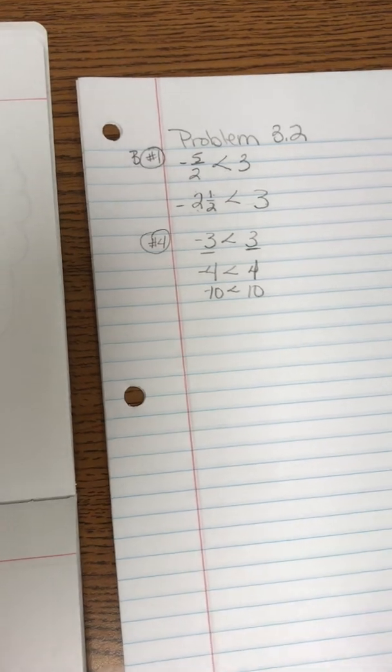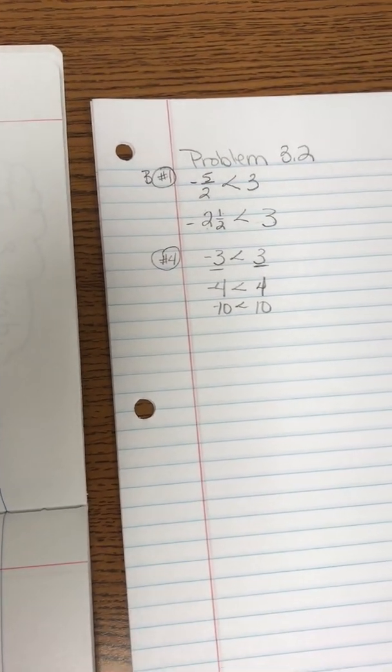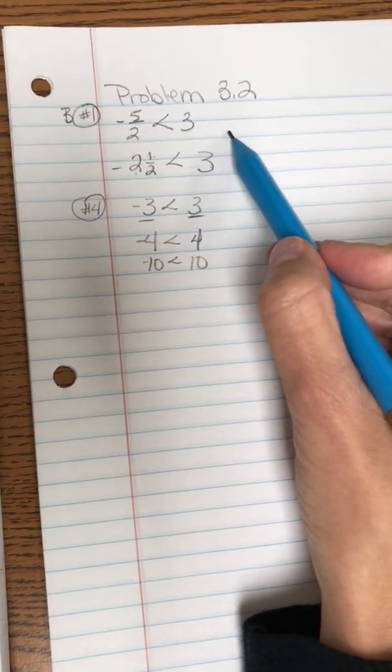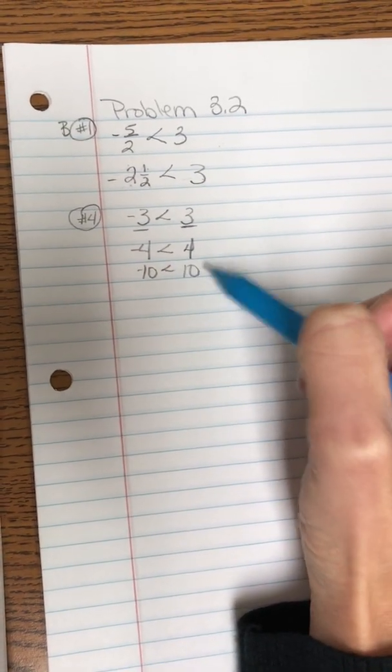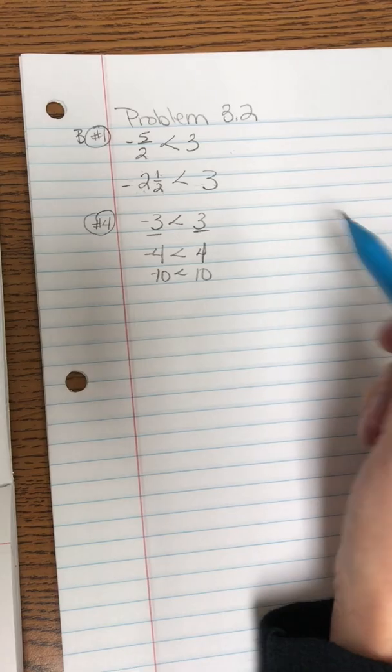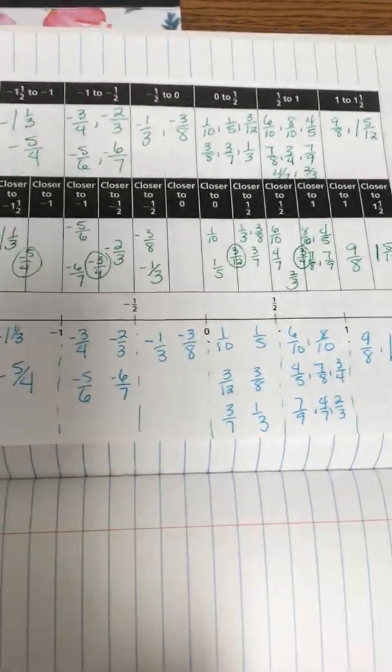And so it's asking, do you agree? So yes or no, and why? Why do you agree? Well, we kind of talked about that up here, about how negative numbers are always smaller than positive numbers. So you can talk about that and use your number line again in your explanation, okay? And then we'll share that tomorrow and go over that.